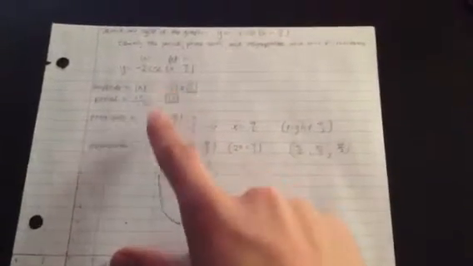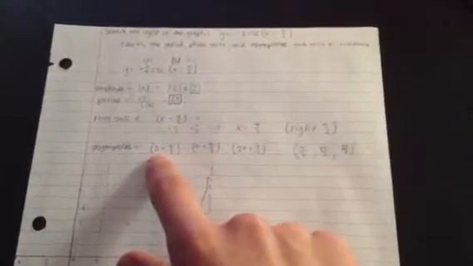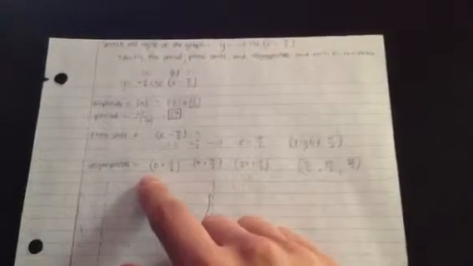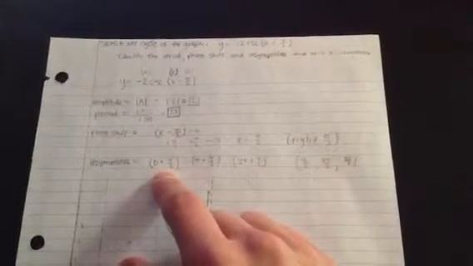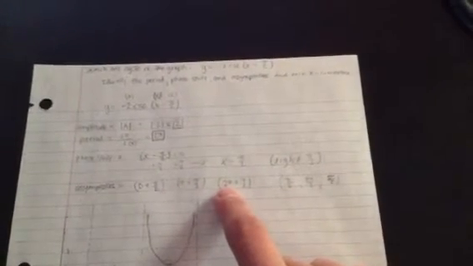Now were this unchanged, this cosecant that is, if it weren't shifted, the asymptotes would be at 0, pi, and 2 pi. But since we shifted it to the right here, those will all change, so you'll shift to the right pi over 2 from that 0, pi over 2 from that pi, and pi over 2 to the right of 2 pi, leaving you with pi over 2.